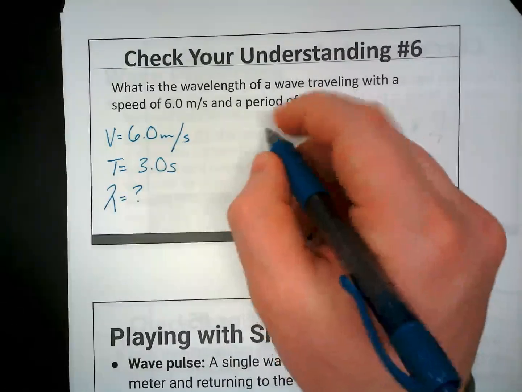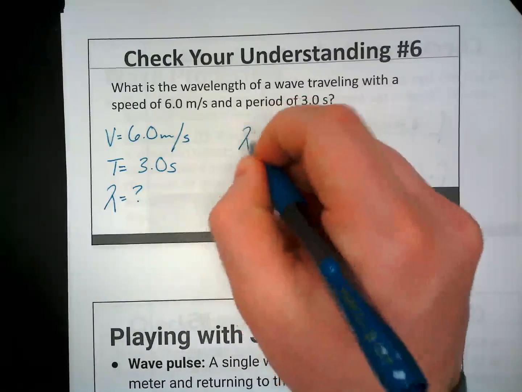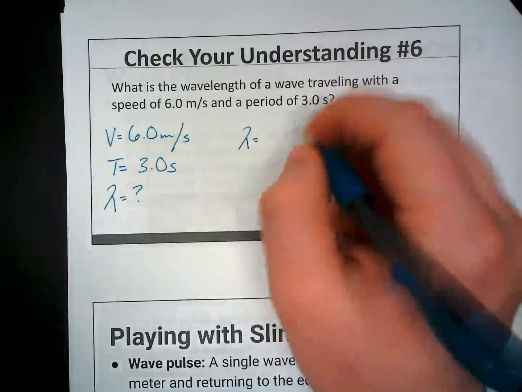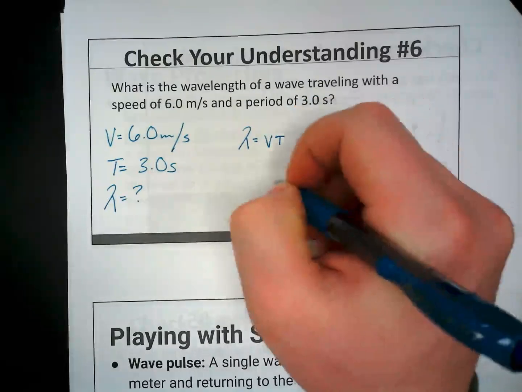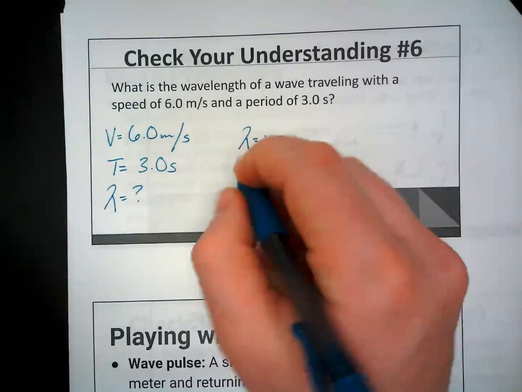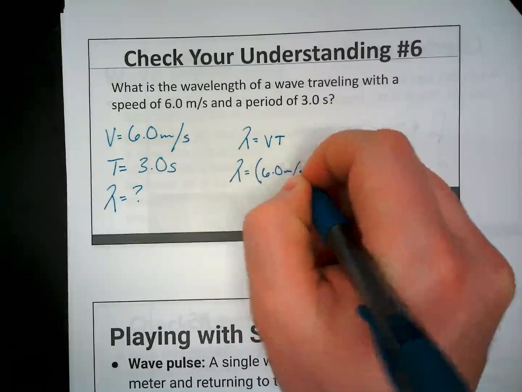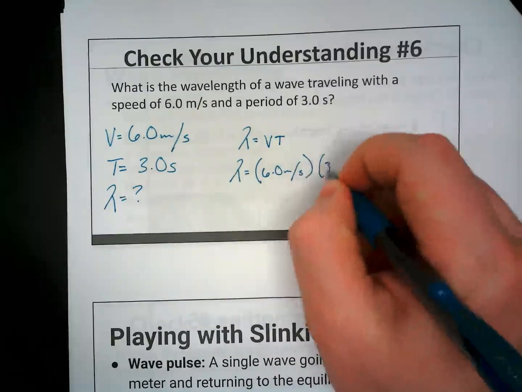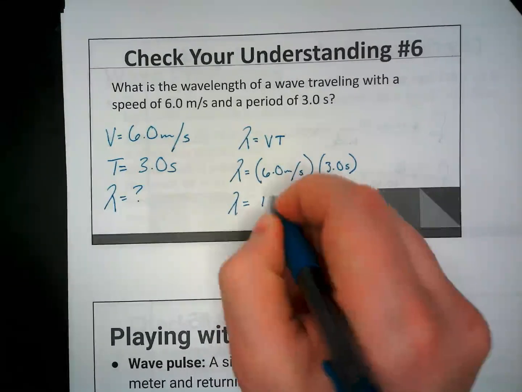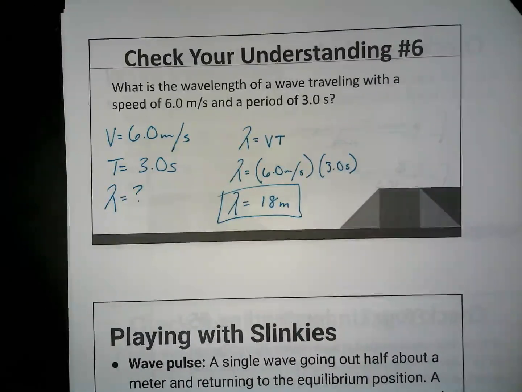Now, we do have a formula, and the formula here is going to be wavelength is equal to the velocity times time, or the period. Okay, so it's going to be wavelength is equal to 6 meters per second times 3 seconds, which is going to give us, easy peasy, 18 meters. So our wavelength in this case is going to be 18 meters.